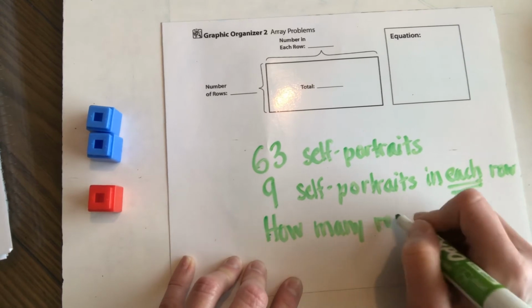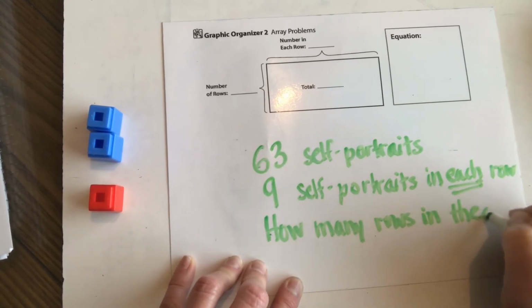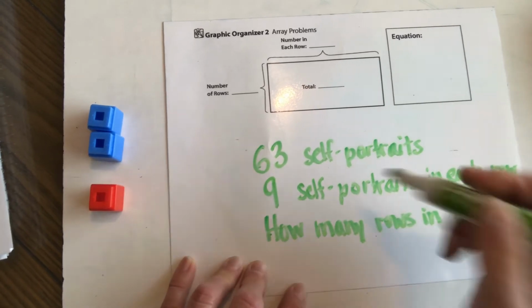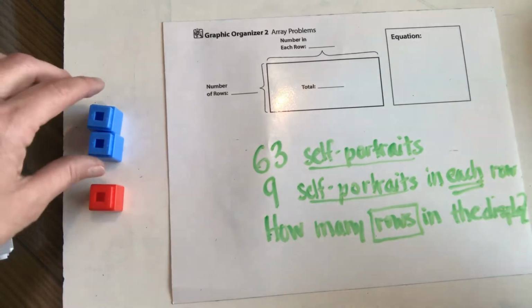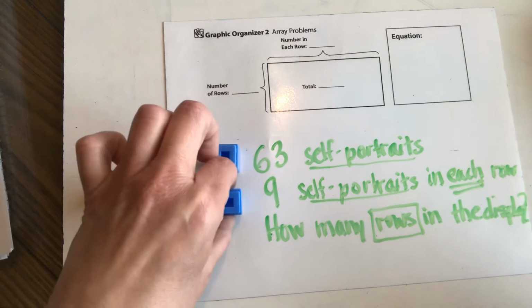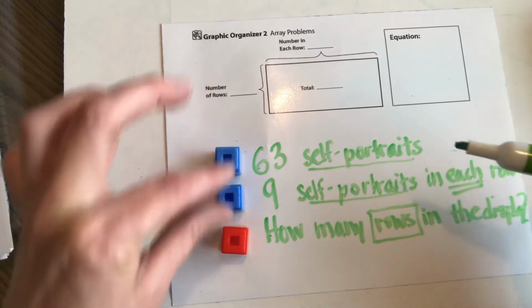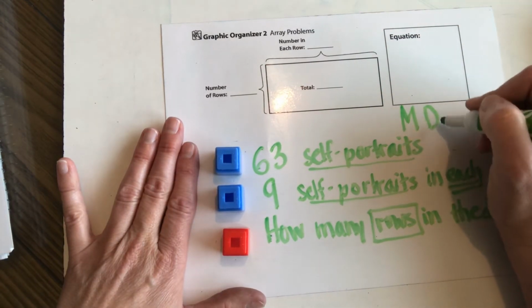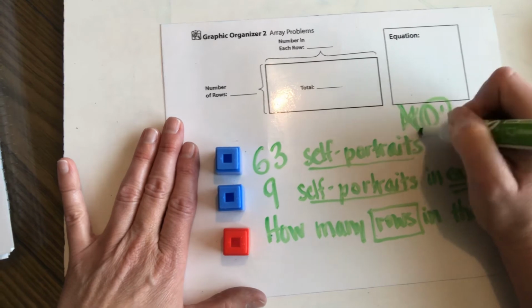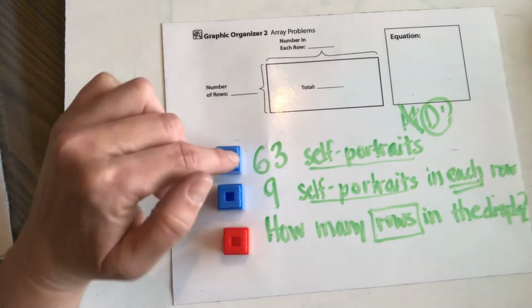So we're looking for how many rows in the display. I've got self-portraits, and I'm looking for rows. Ding, ding, ding, ding, ding. Remember, when my labels match in the story and my question asks for something different, it is an automatic D1, which means we are dividing. Let's go through and make sure.